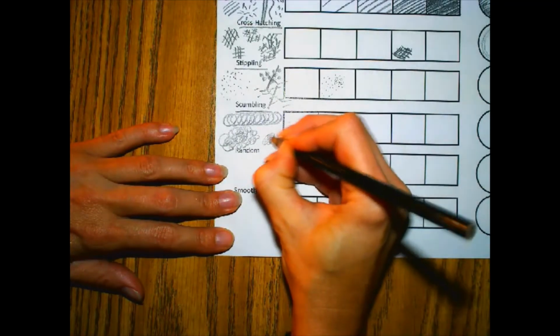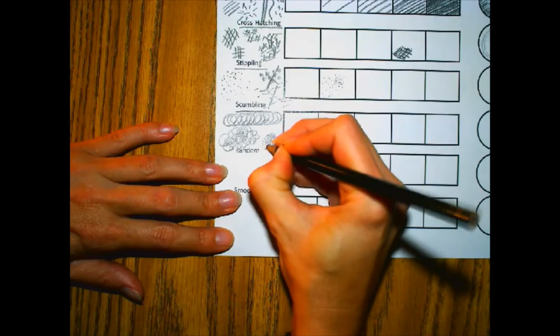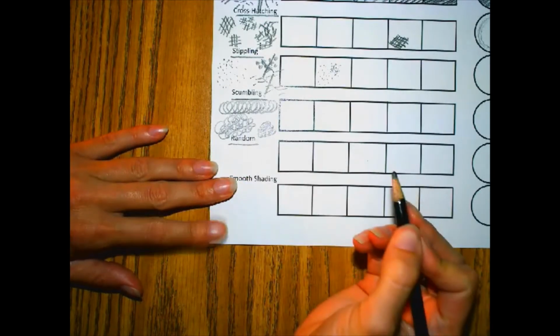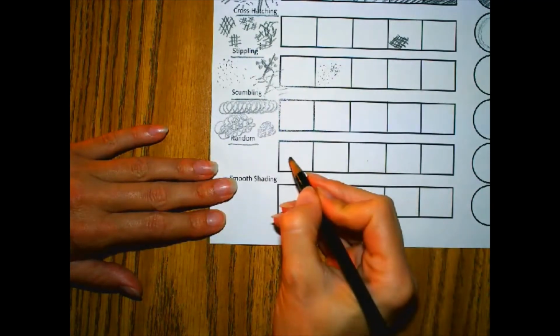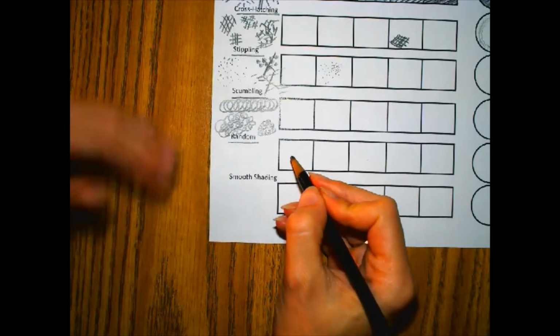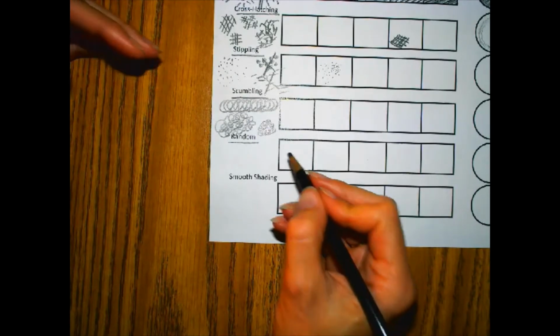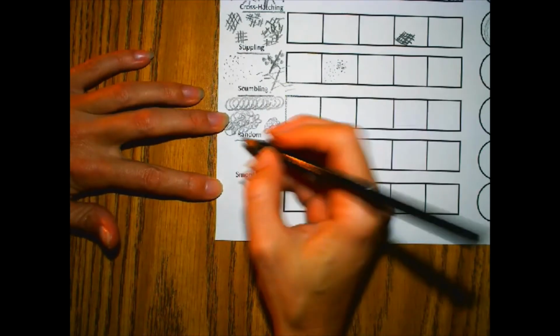Random marks really just means that you're combining multiple other sketch marks or using other things aside from just lines and dots to create the illusion of texture. For instance, combine a hatch mark with a stipple.